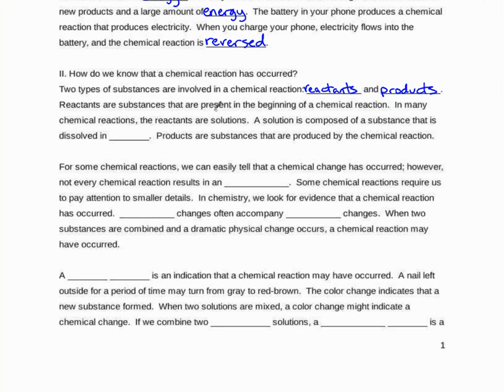Reactants are present in the beginning of the chemical reactions. A lot of times they're solutions. They are something dissolved in water. The products are produced by the chemical reaction. Some of the easiest chemistry terms you'll come across. Reactants react, products are produced.